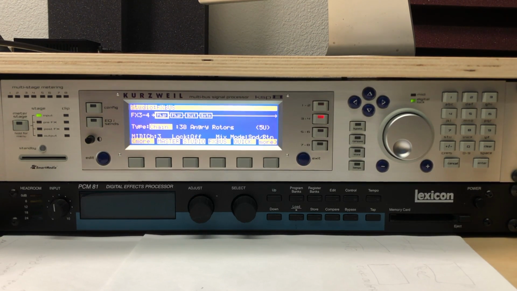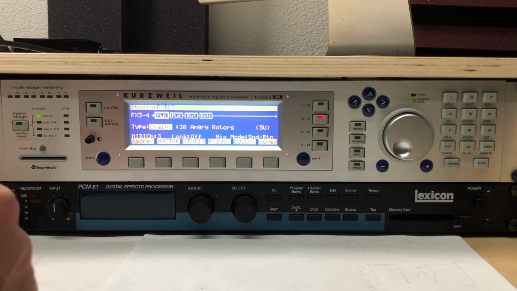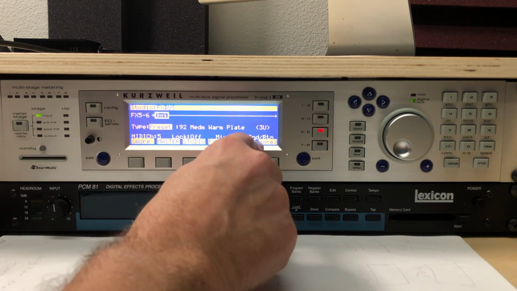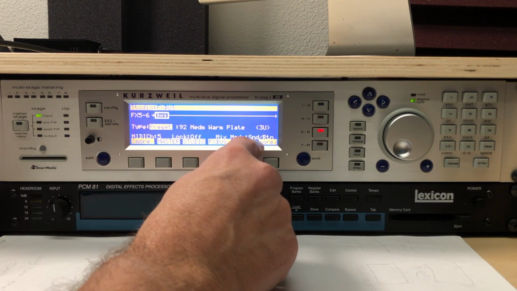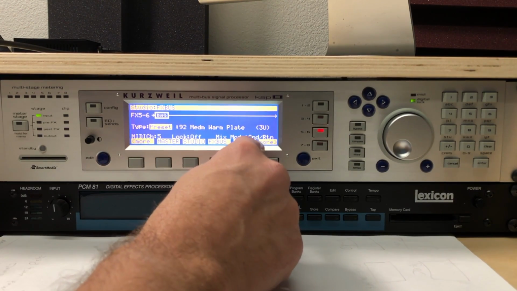So with an auxiliary send, my guitar comes in, an auxiliary send goes to the KSP8 and is then mixed back in, much like you would use a regular mixer. And the same thing here for the medium warm plate. It's just like setting up an auxiliary send in your DAW or whatever. It's 100% wet.